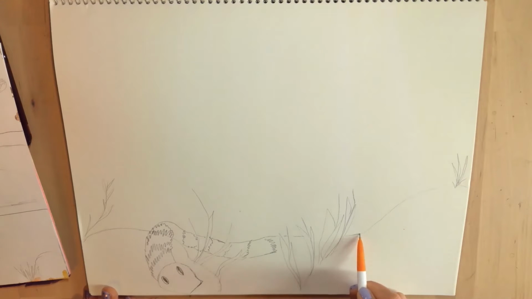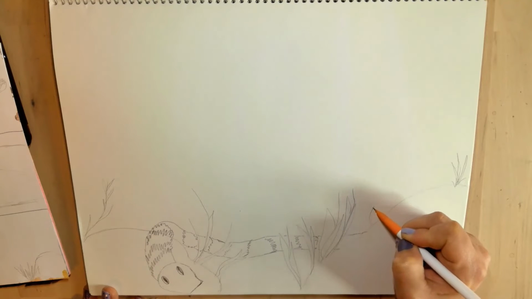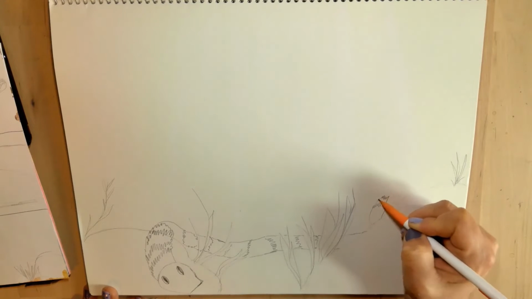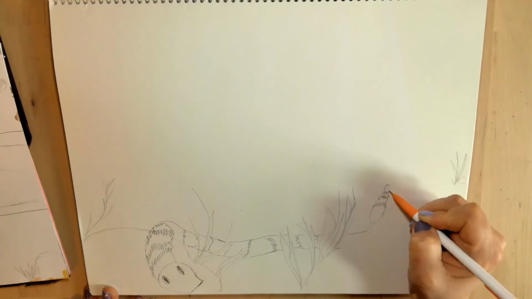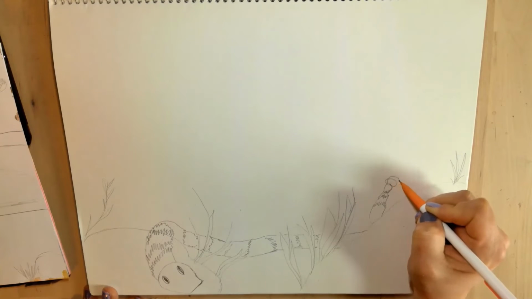I think it's just going to keep going back over here. And maybe his tail sticking up back here with his rattle, just so we can still tell he's a rattlesnake.